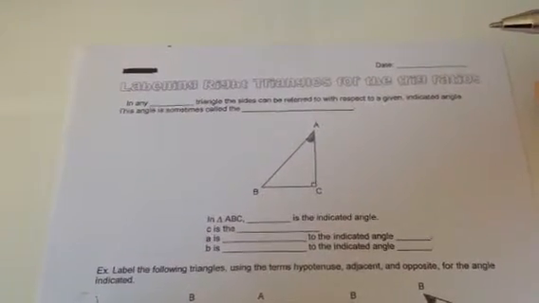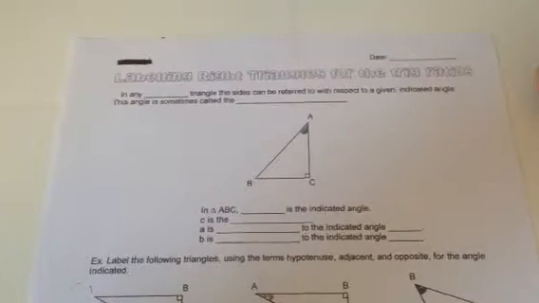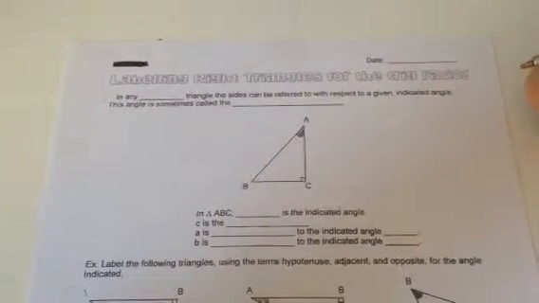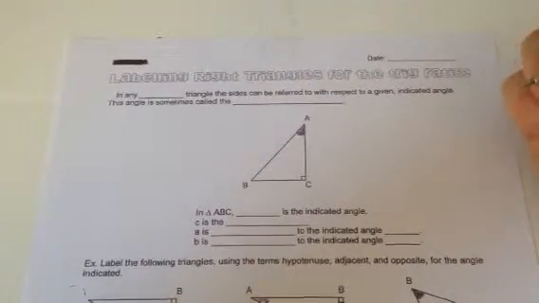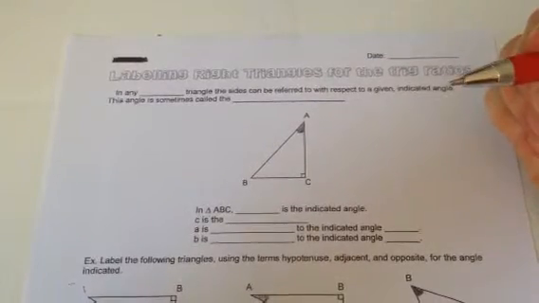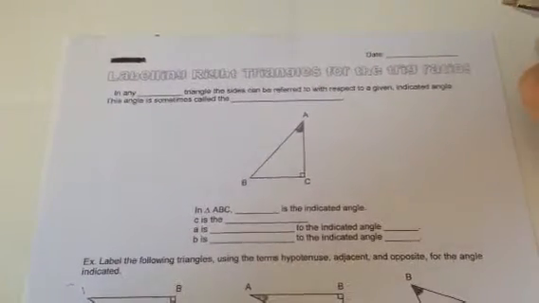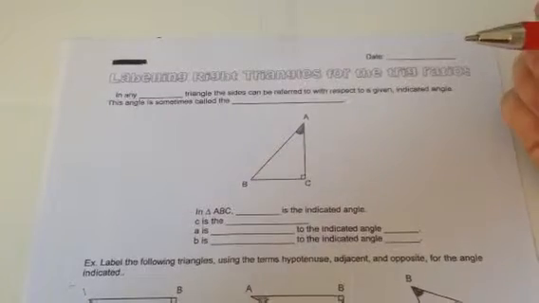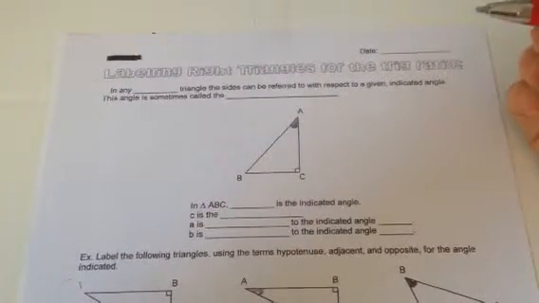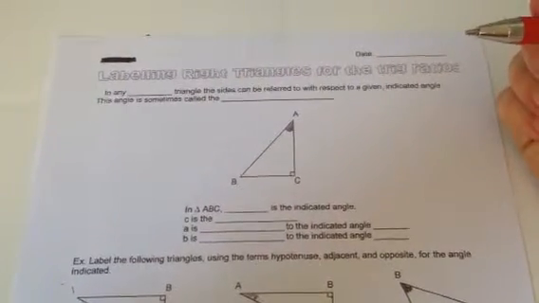Okay, this is 6.1, labeling right triangles for the trig ratios. As I mentioned in the note, it is very important to be able to correctly label a right angle triangle so that you can use the trig ratios properly. If you don't know how to label them, then it becomes very difficult to do the questions.